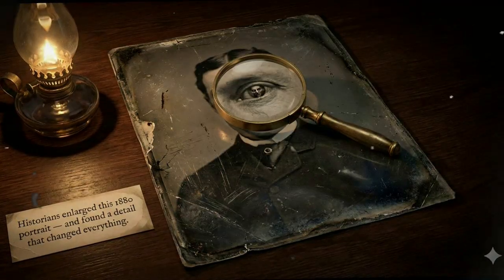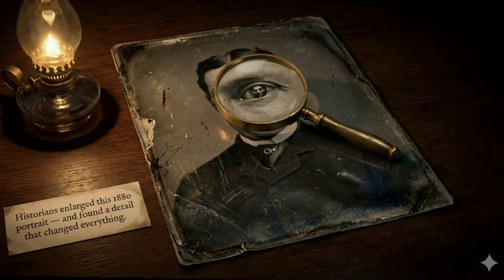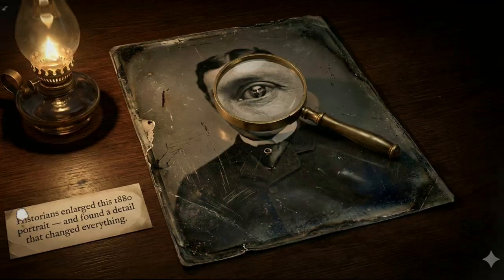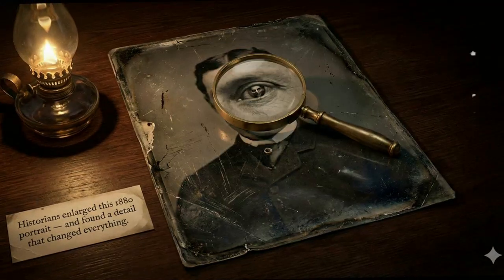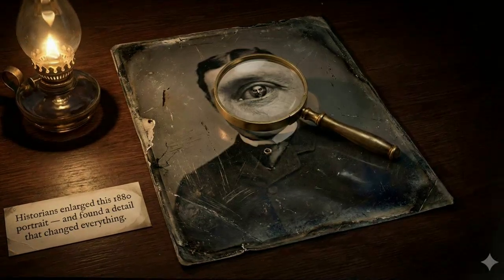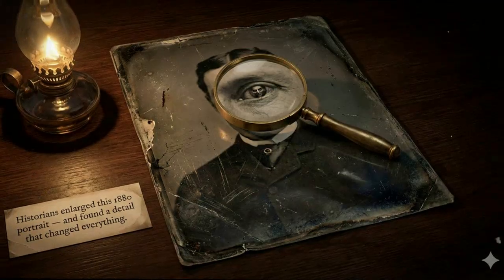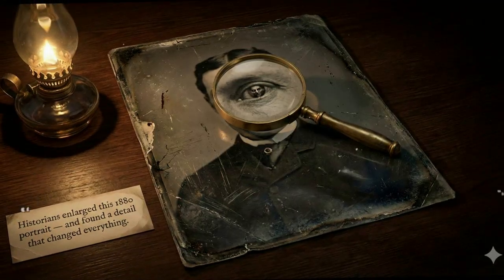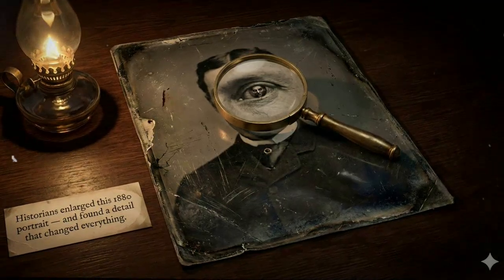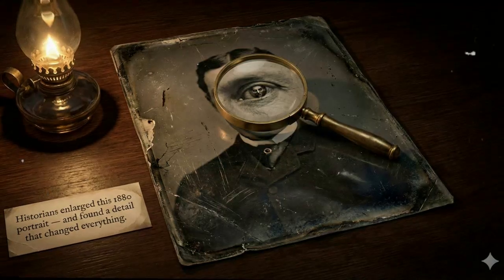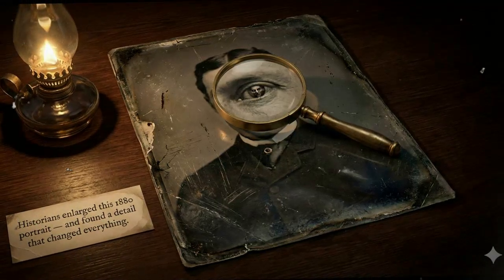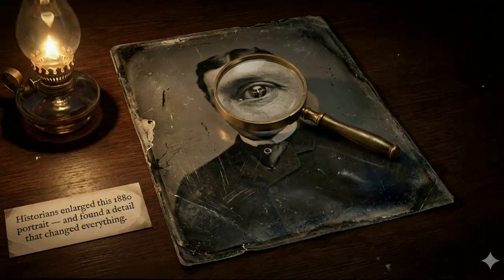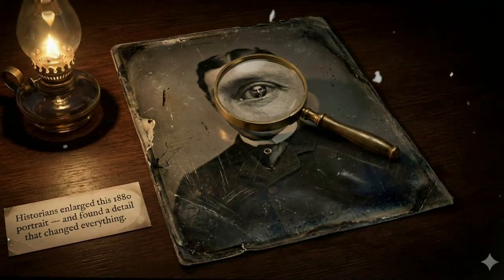A profound sense of impending revelation started to permeate the sterile atmosphere of the lab, a quiet hum of anticipation for a discovery that promised to shake the very foundations of what was considered historical fact. The exact nature or impact of this hidden detail remained tantalizingly veiled, a mystery waiting to unfold, but its potential to rewrite history was already palpable.